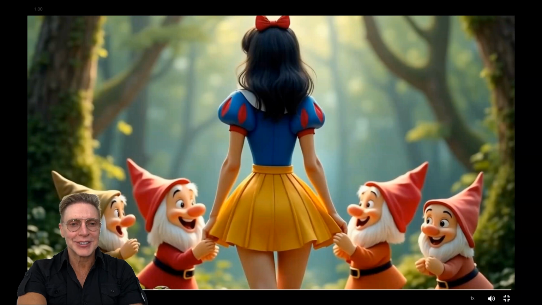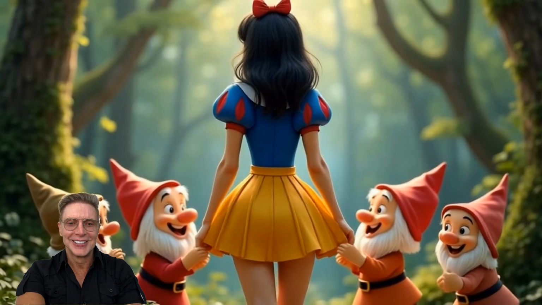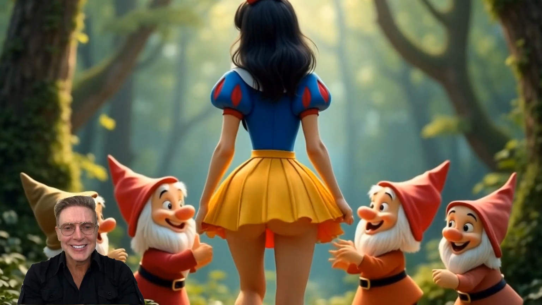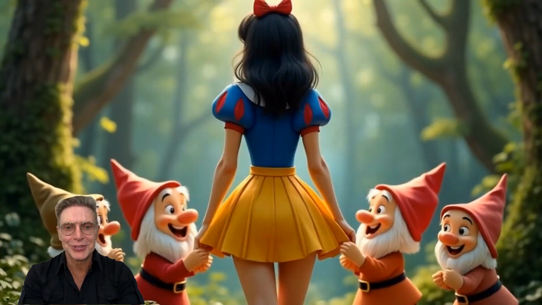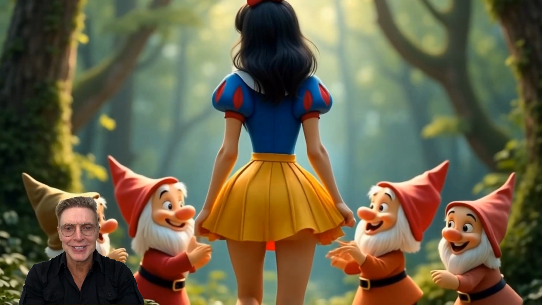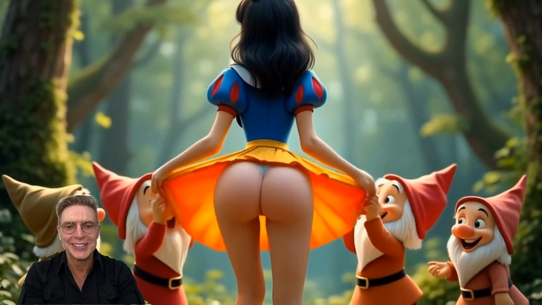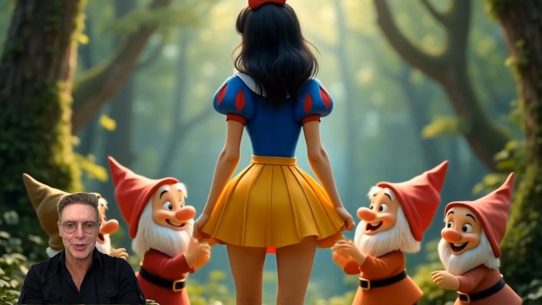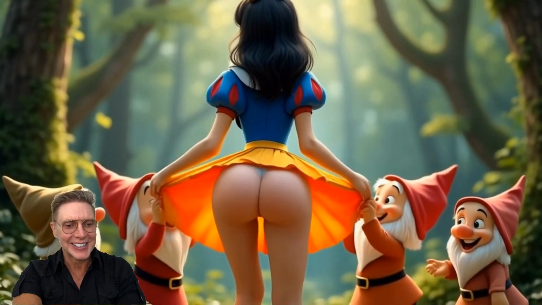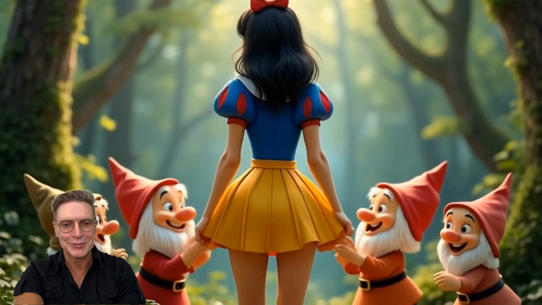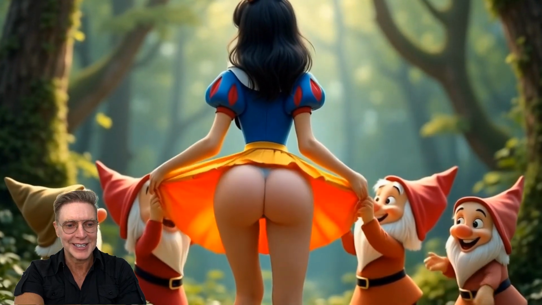Oh my goodness, I just took a sneak peek at our creation. You're going to love it. I did not specify that she pulls her skirt up and then shakes her butt around. That is hilarious. The dwarves are loving it. All right. Well, there you go. PixVerse surprised even me.